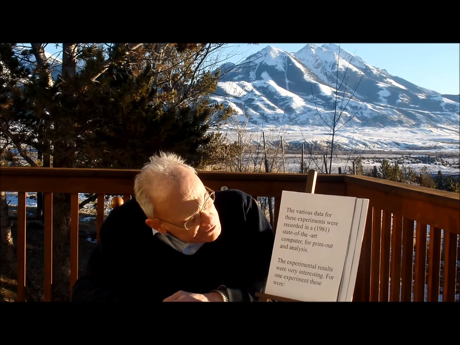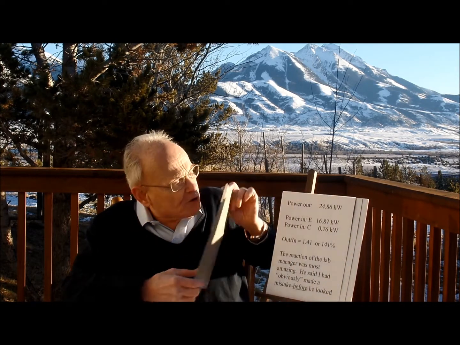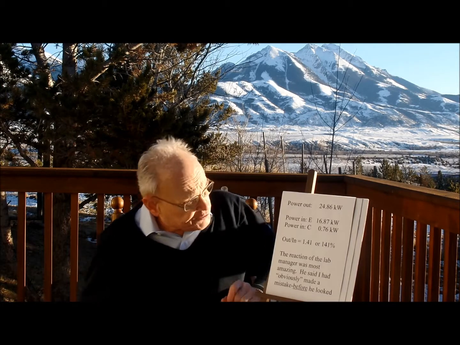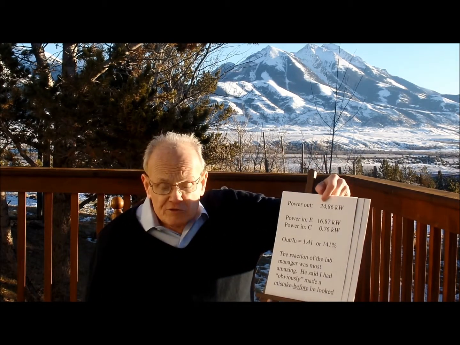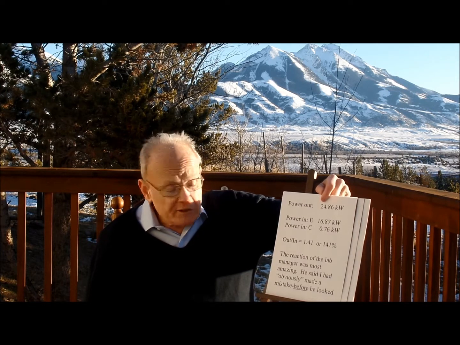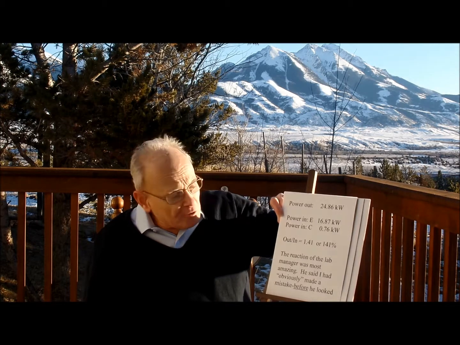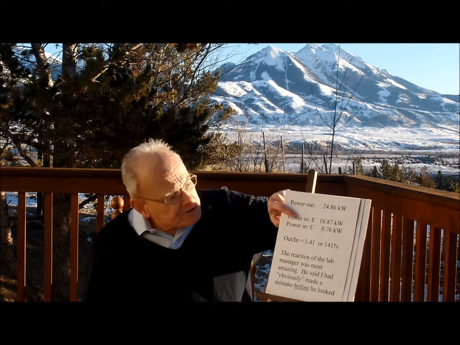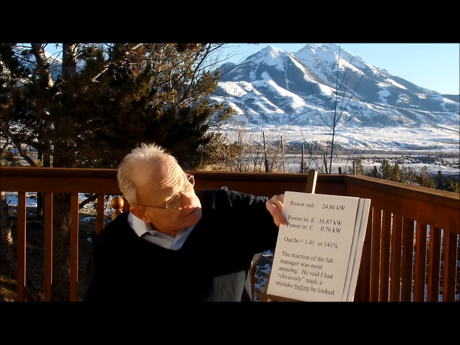And the experimental results were very interesting. For one experiment, the data looked like these. The output power is near 25 kilowatts. That's a radiated power. The electric input power near 17 kilowatts. But the combustion power was actually small.